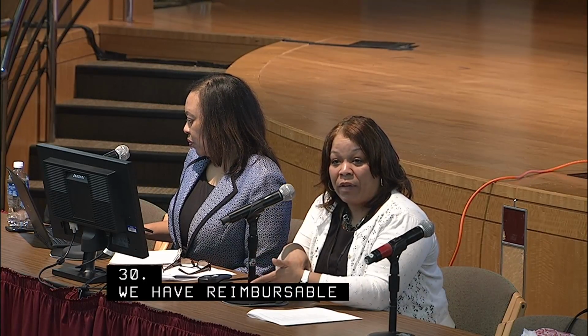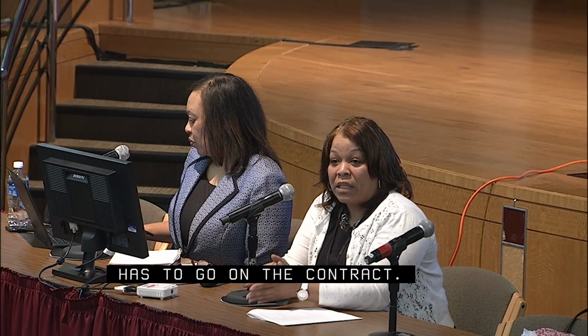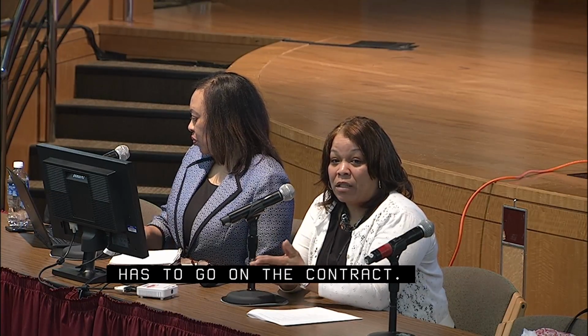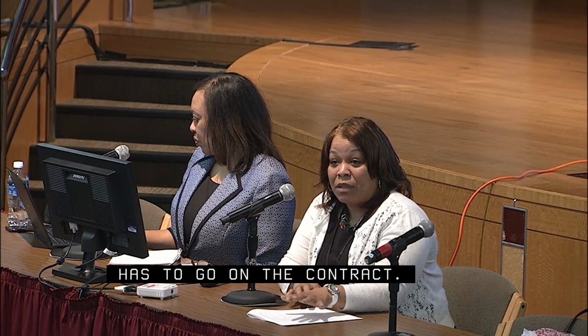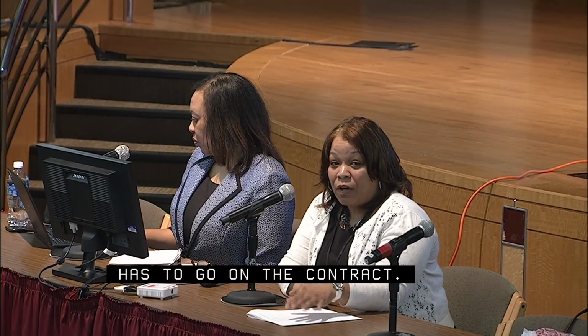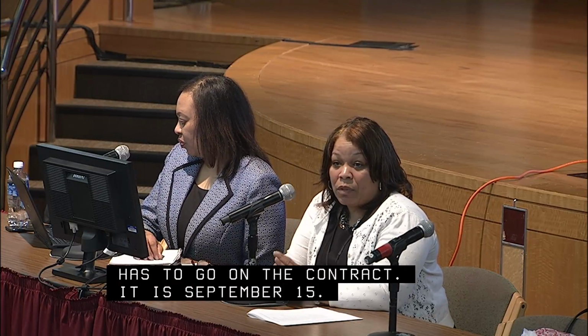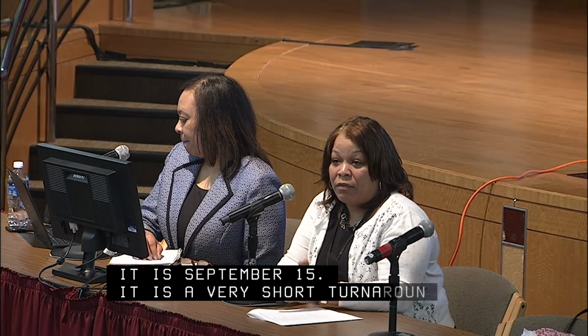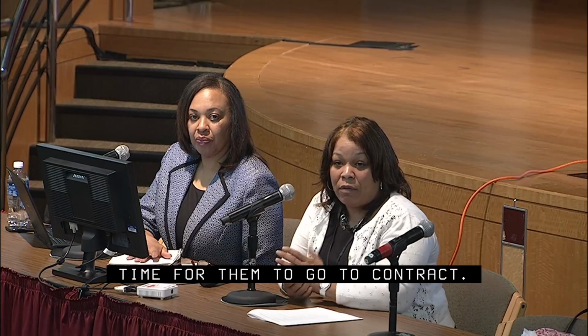So you have to allow a contracts office to be able to make a modification or new award or task order or whatever is needed. You have to give them time because the cutoff to have all IAs in OFM is September 15th. That's a very short turnaround time for them to do a contract action. So that's why we have to have enough cutoff time to allow other work to be done so that the need can be met.